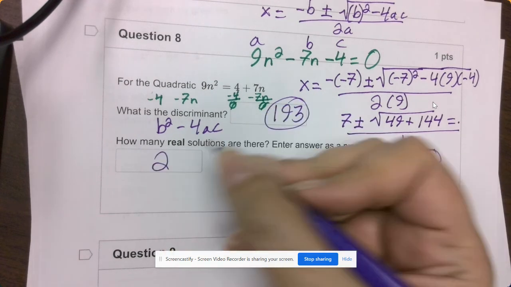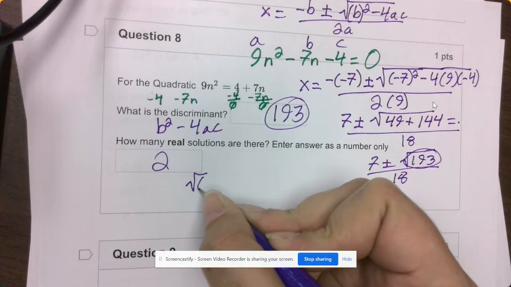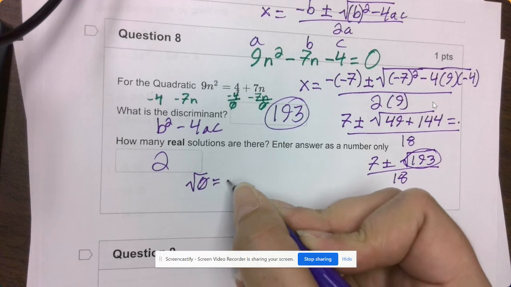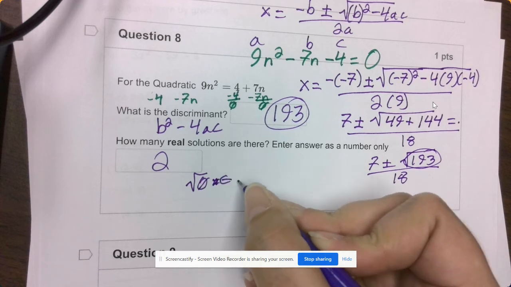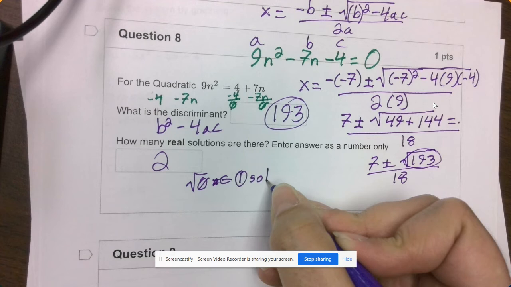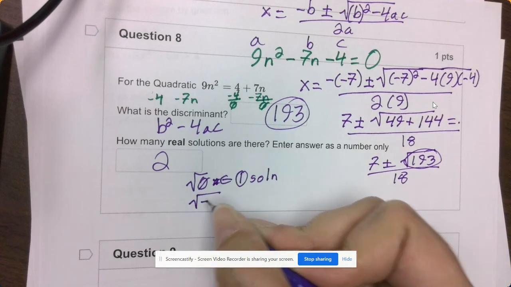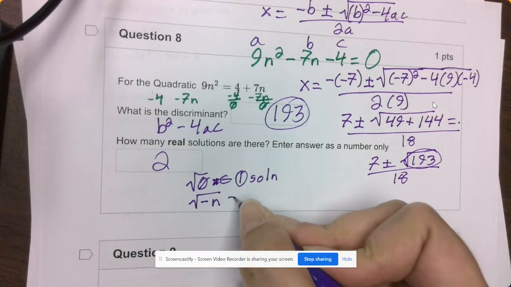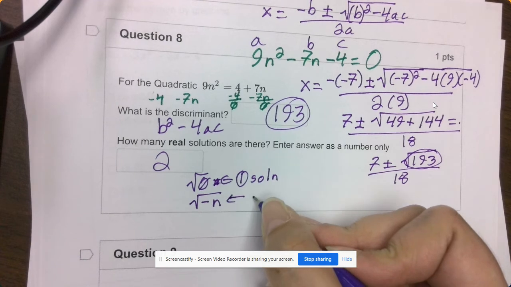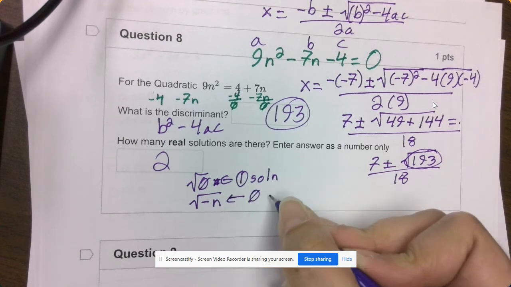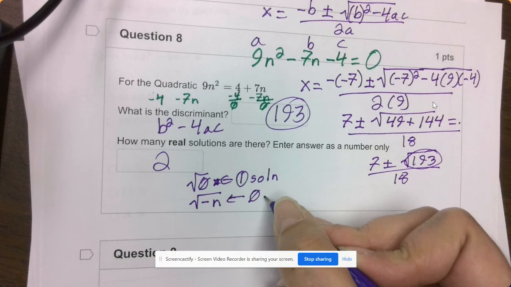Okay, square root of 0 means there's one solution. If you have a negative discriminant, there's no real solution, so 0 real solutions.